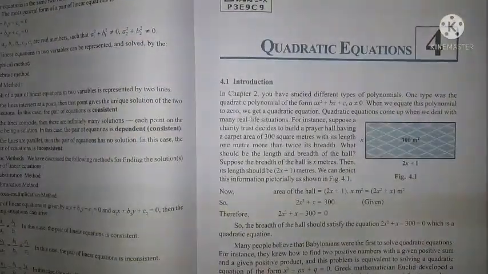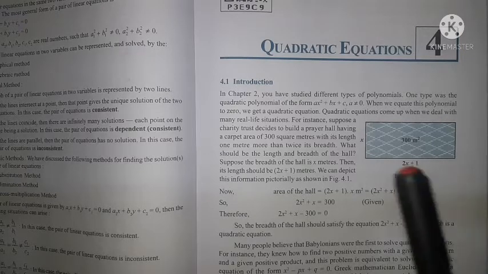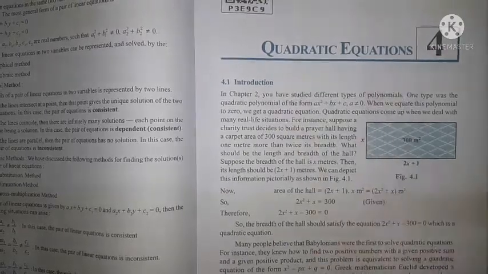Good morning, children. As we have already finished the third chapter, that is, a pair of linear equations in two variables, today we will start a new chapter, that is chapter 4, quadratic equations.